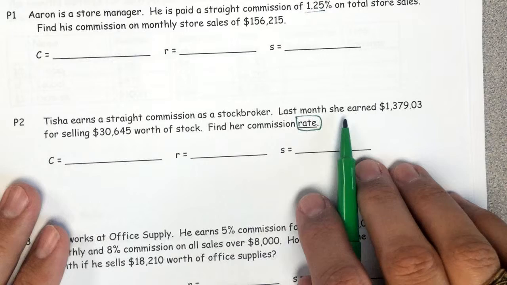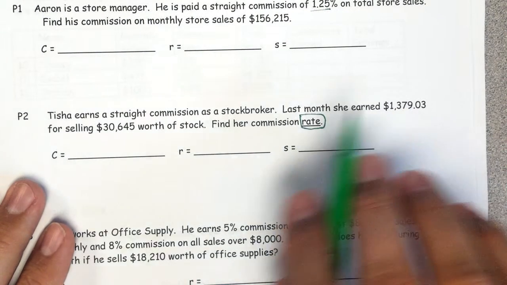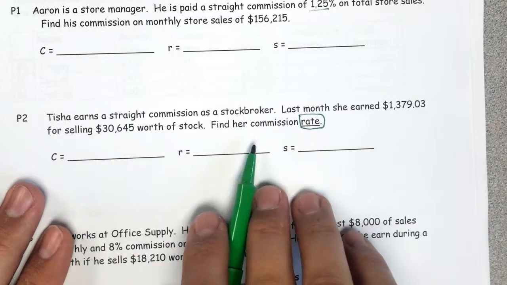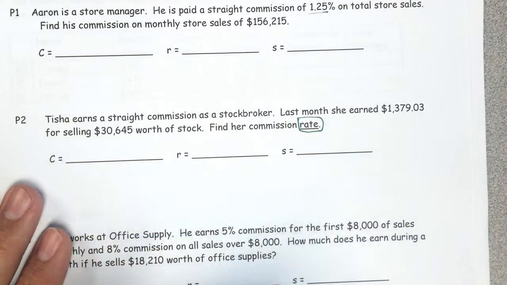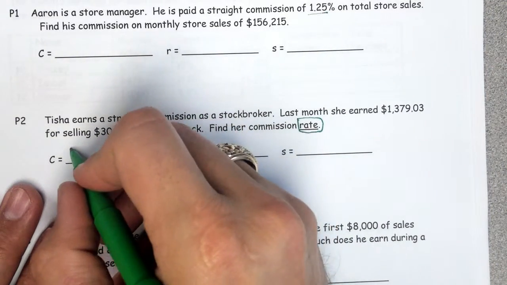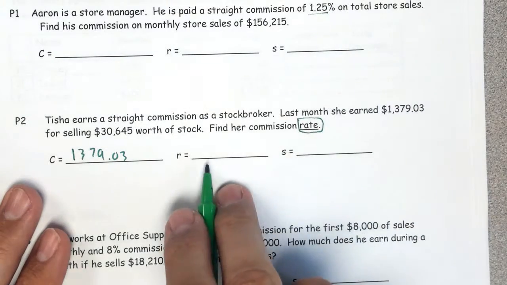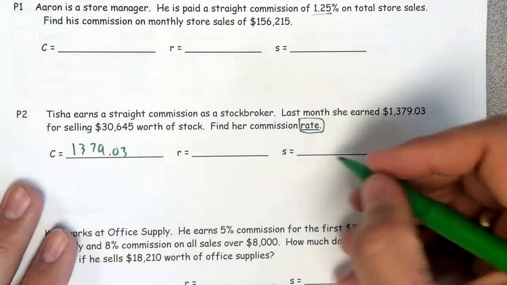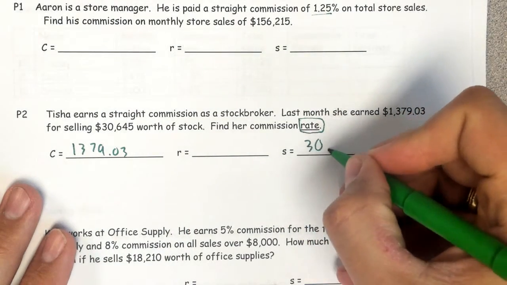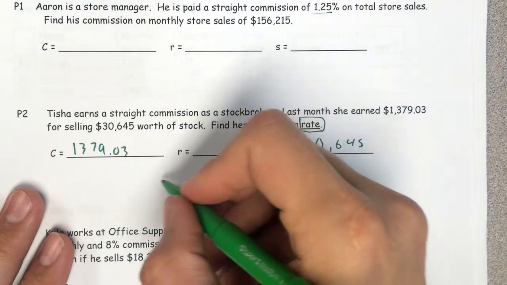A stockbroker last month earned $1,379 for selling $30,000 worth of stock. Find her commission rate. Let's fill things in and see what happens. She earned, that's my commission. We don't know her rate, but she sold $30,645. Let's plug into our formula.